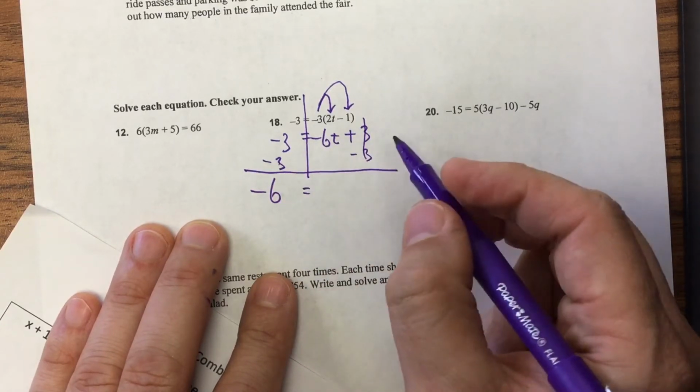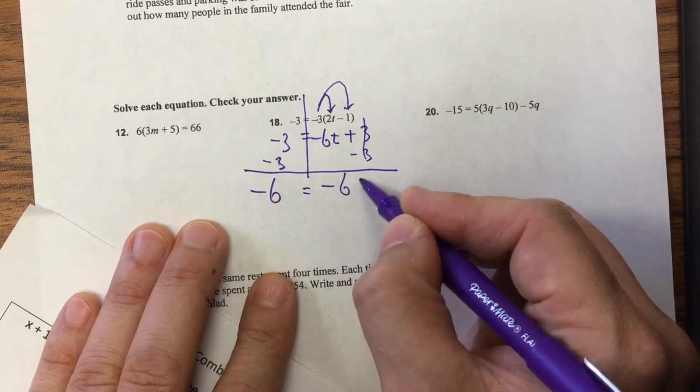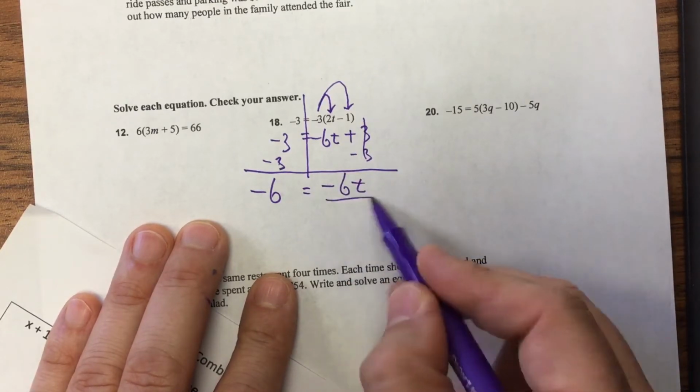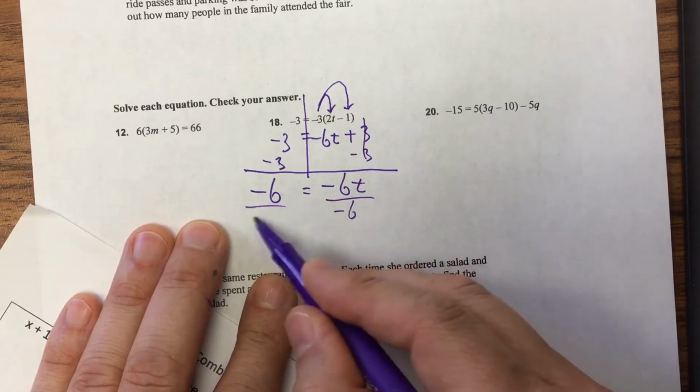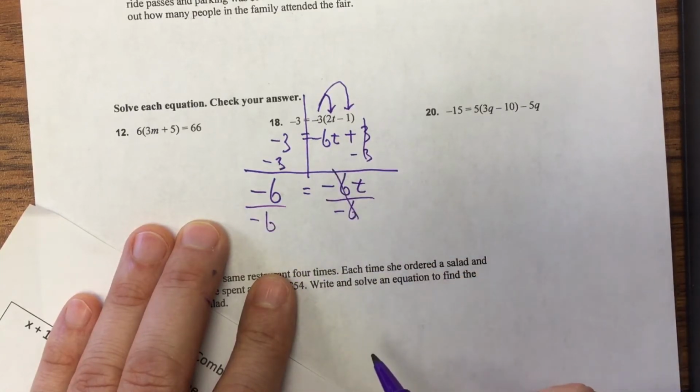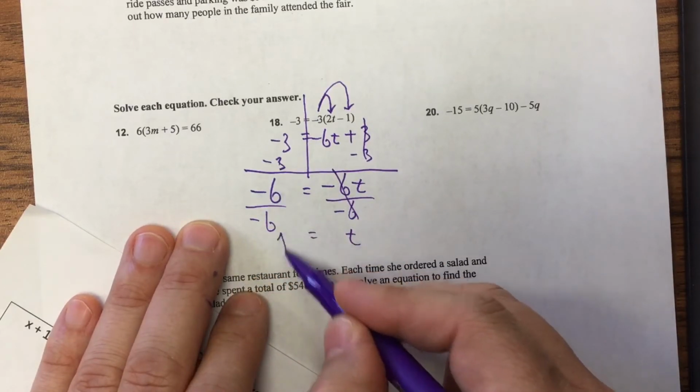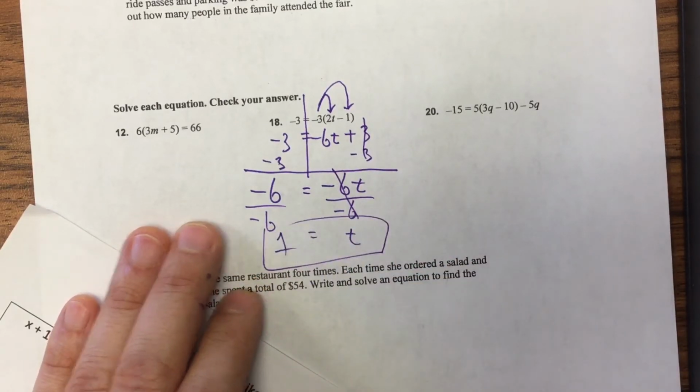Okay? And what do I have left? Negative 6t is what's left. This is multiply. The opposite math is divide. Cancel. T is by itself. Negative 6 divided by itself is positive 1. So t is equal to 1.